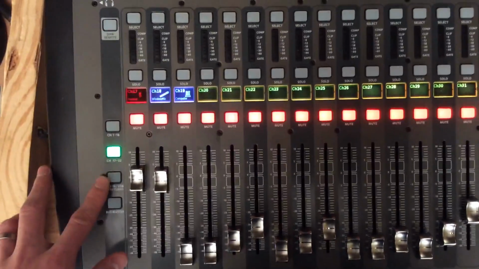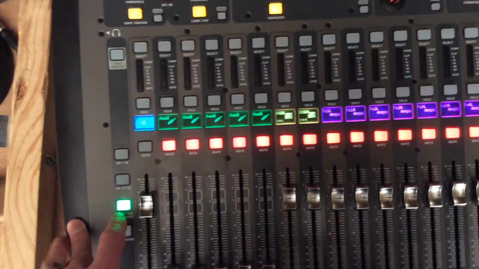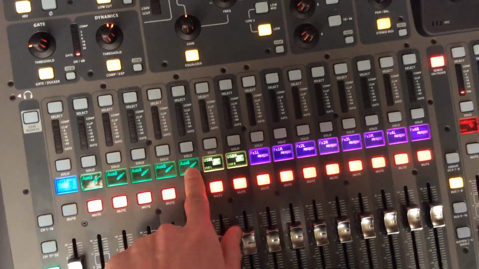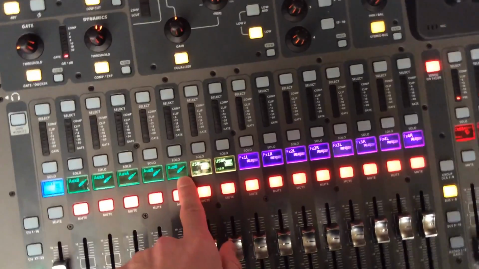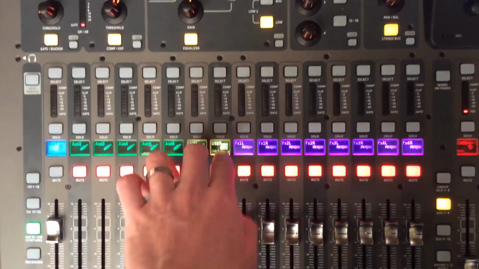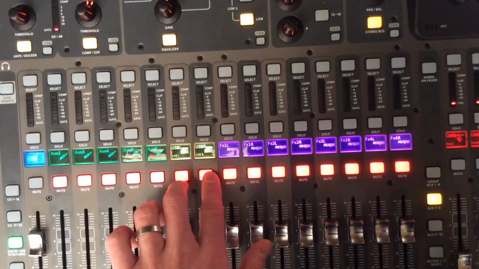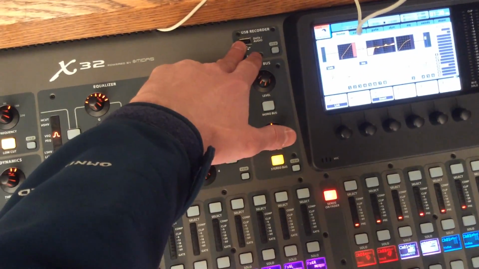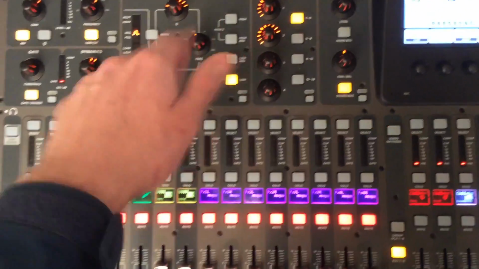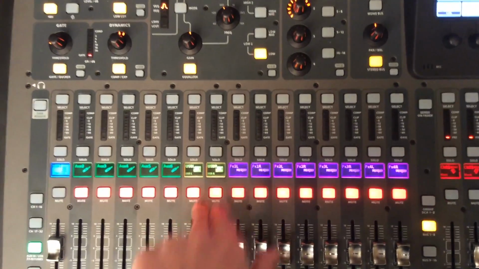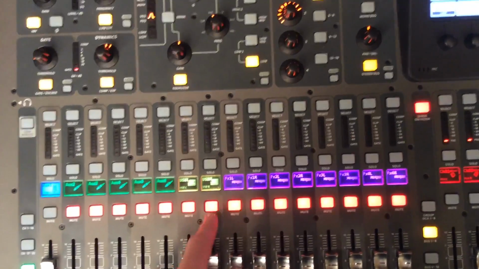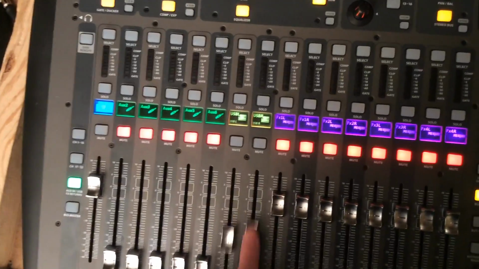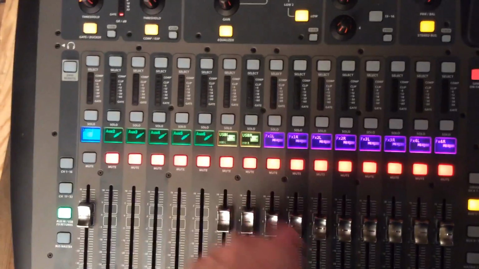Next button down is the aux input, not aux sends, but aux inputs, 1 through 6, right here. This is 1, 2, 3, 4, 5, 6. Then the USB recorder returns. So this is where the USB sound comes back, if you've got something recorded on your USB drive and you want to play it back, it comes back through these 2 channels on the board. So if you're trying to play back what you just recorded on the USB and you can't hear it, push this button, and then make sure this is unmuted. These 2 are in stereo, it's a left and right thing, so the faders move together, the mutes go together, everything.